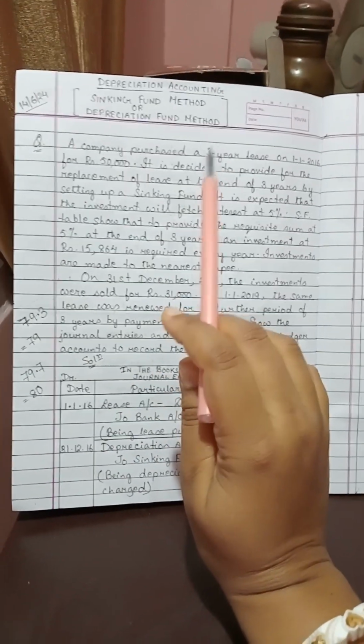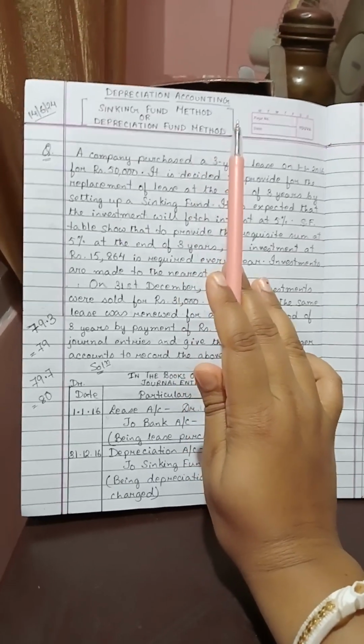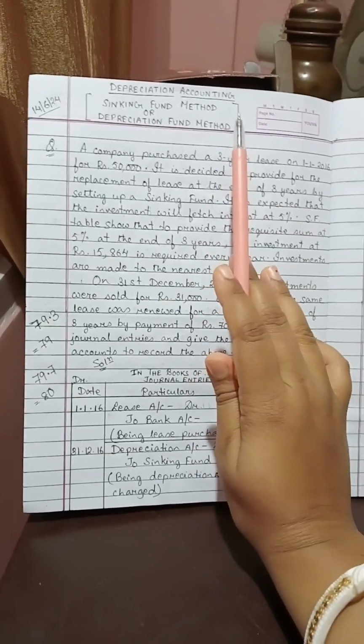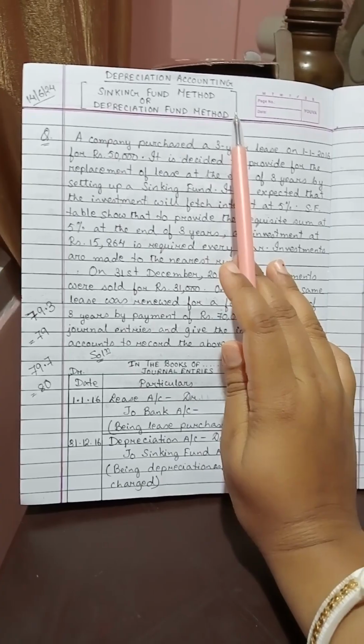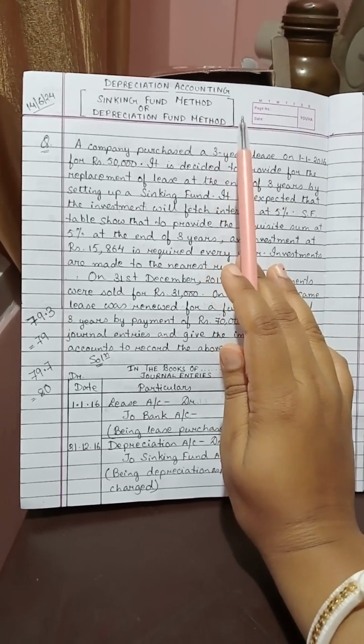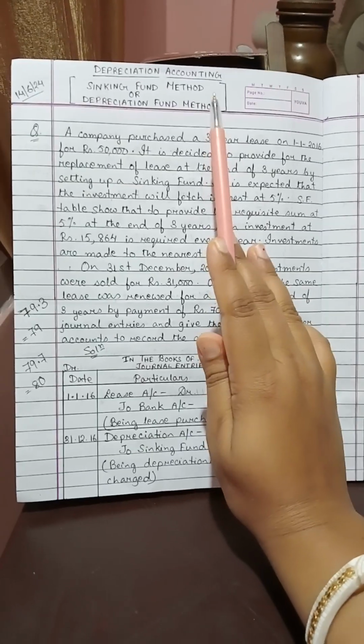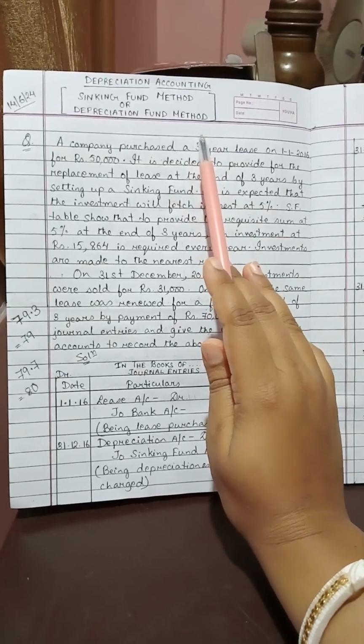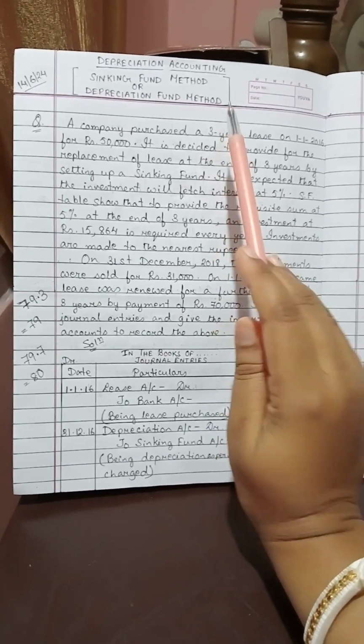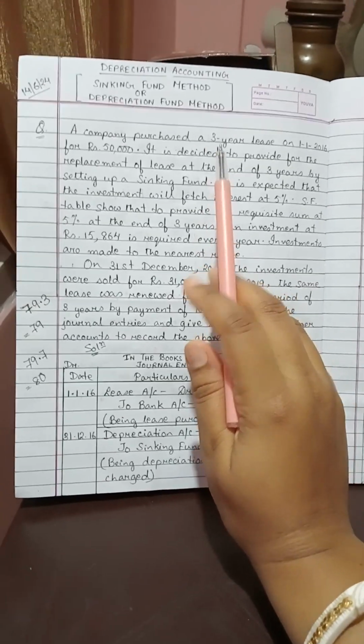So today we are going to discuss depreciation accounting. Under depreciation accounting we are going to explain the sinking fund method, or depreciation fund method. So the sinking fund method is also known as the depreciation fund method. So what is the sinking fund method?